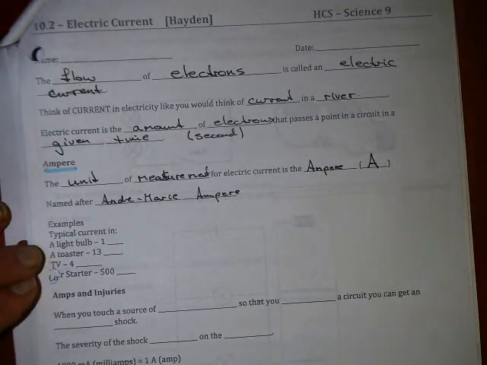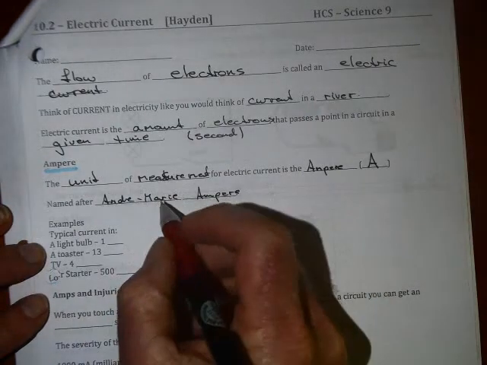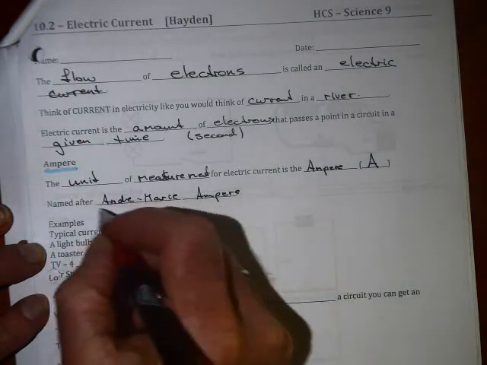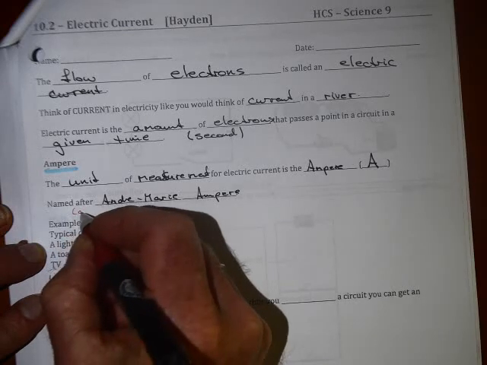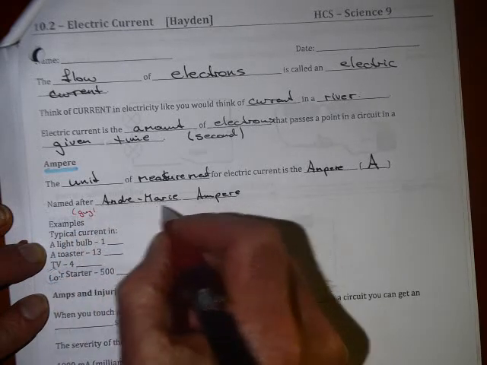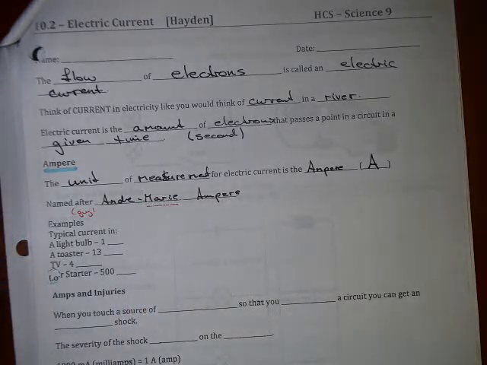Now I know what you're thinking. You're thinking, what? This is a guy. I said this is after a guy. And part of his name is Marie. What's with that? In the olden days, and even in some cultures today, it is not uncommon for males to have part of their name being Marie.